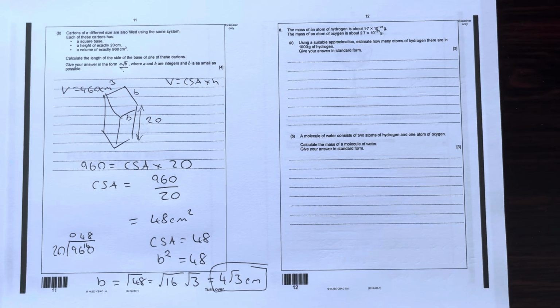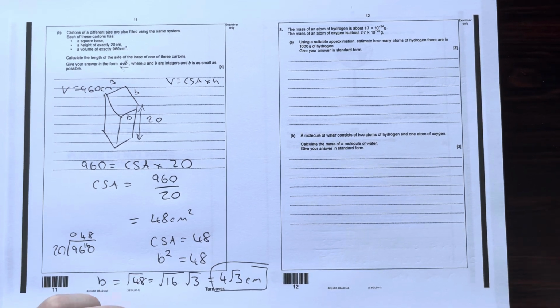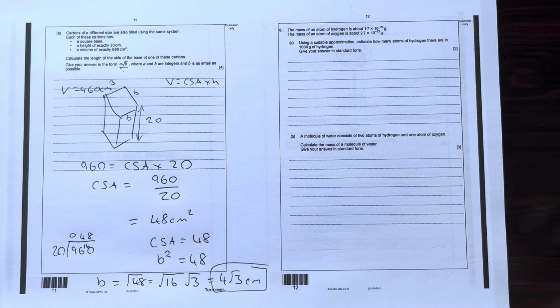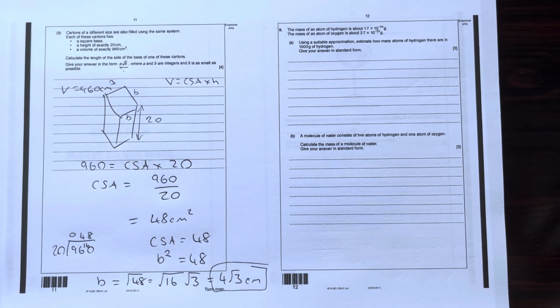Right, hello again. Let's hopefully finish this paper in this video. So the mass of an atom of hydrogen is 1.7 times 10 to the negative 24 grams. The mass of an atom of oxygen is about 2.7 times 10 to the negative 23 grams. Using a suitable approximation, estimate how many atoms of hydrogen there are in 1,000 grams of hydrogen.